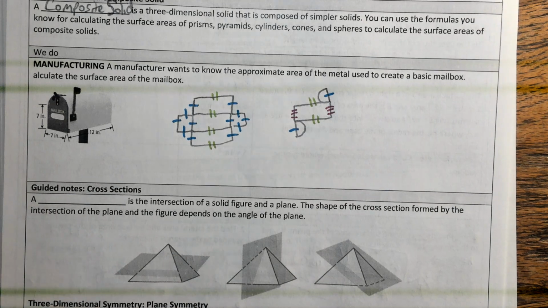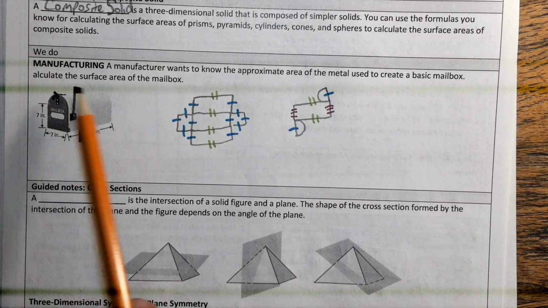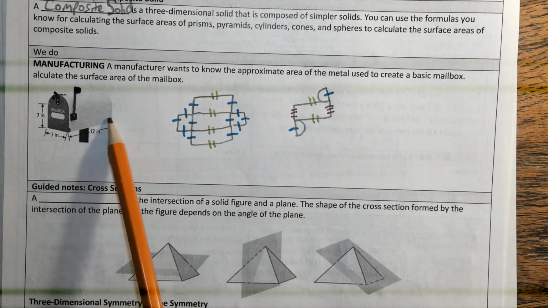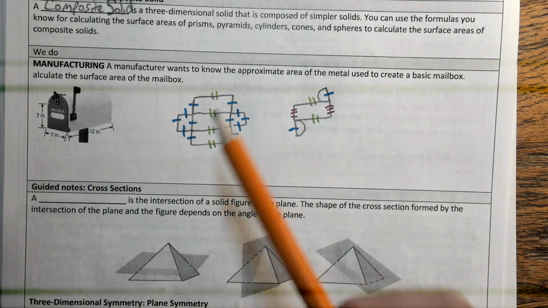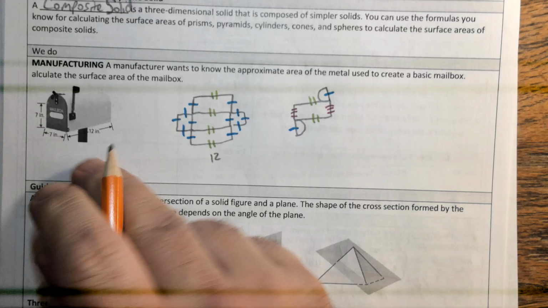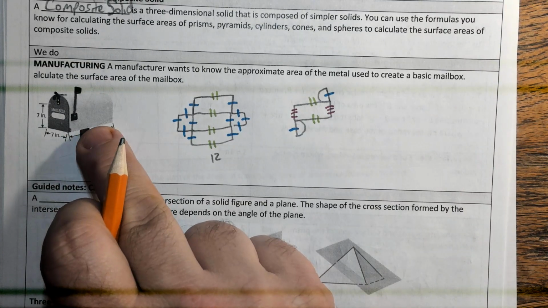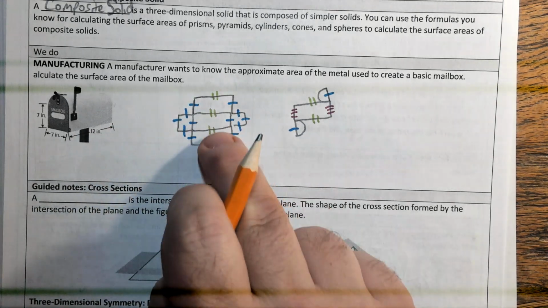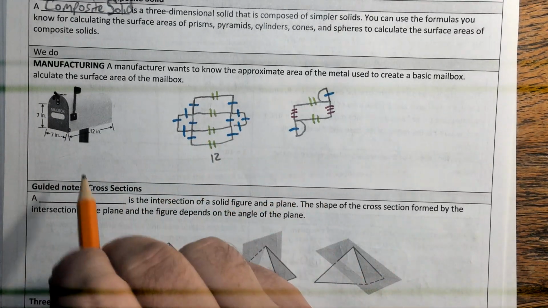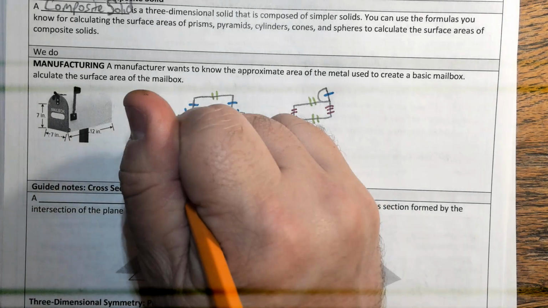So we're taking this mailbox and we unfolded it. The sides that are 12, that's these, because it's going to be 3 rectangles and then 2 squares. The squares are 7, so everything that's blue is 7.